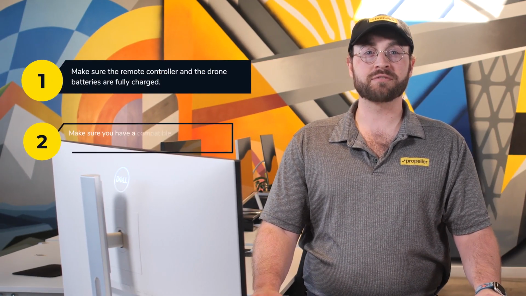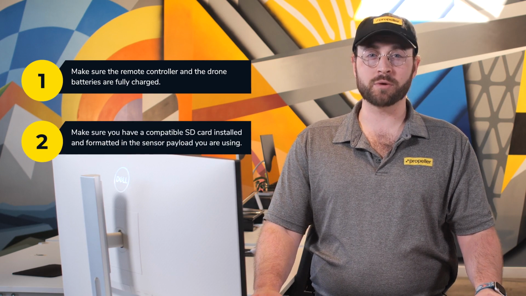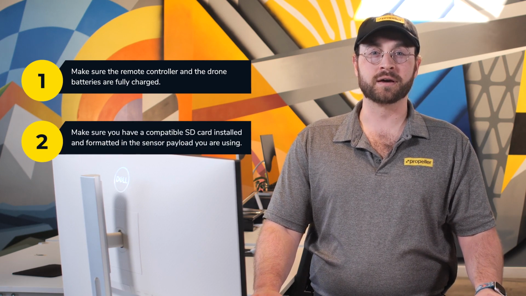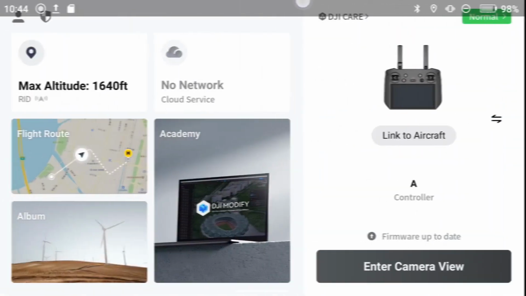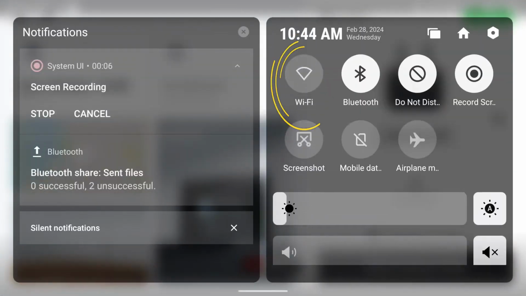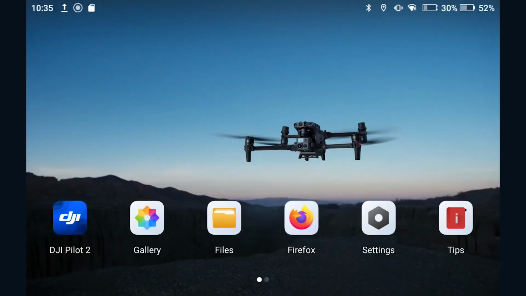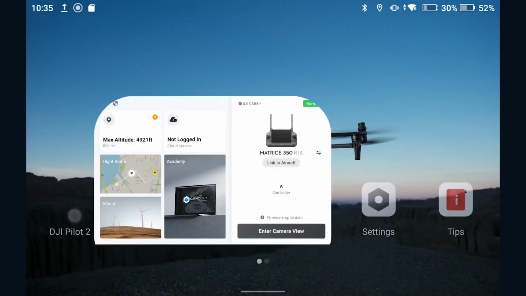Before you begin a mission, make sure the remote controller and the drone batteries are fully charged. Make sure you have a compatible SD card installed and formatted in the sensor payload you are using, and that you have access to a reliable Wi-Fi or a mobile hotspot. If it is not already, please connect your RC to the Wi-Fi or mobile hotspot. With the remote powered on, the DJI Pilot app 2 should open automatically. If it does not, select it from the home screen.